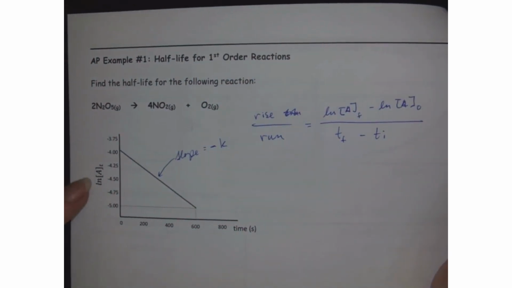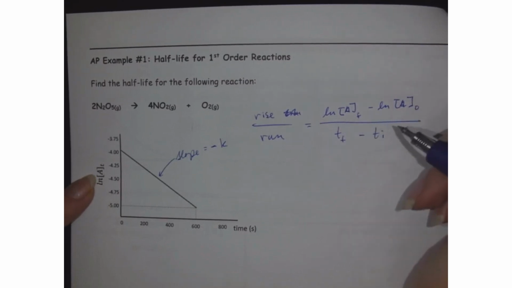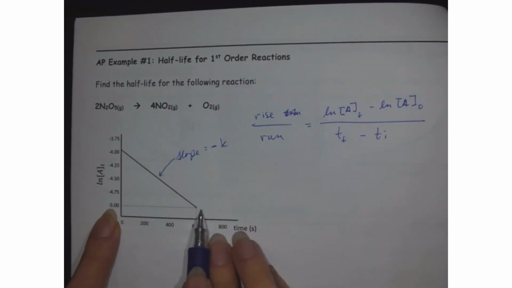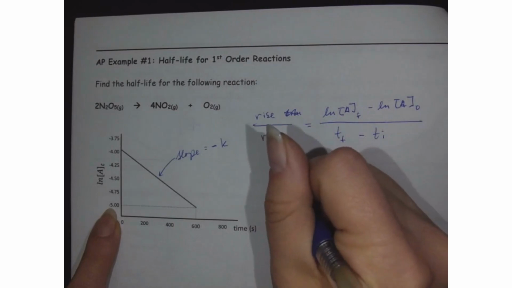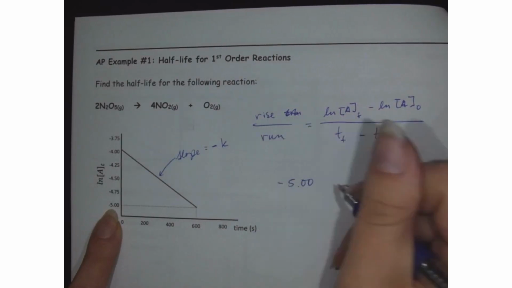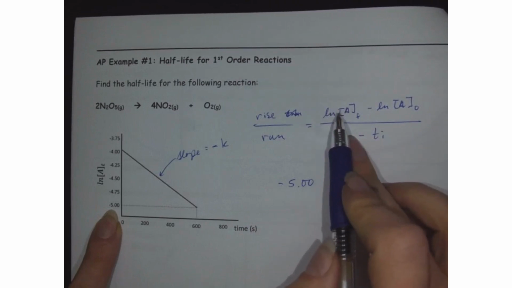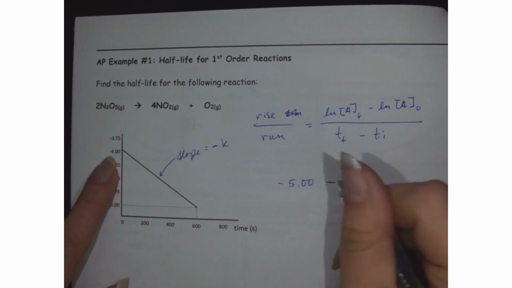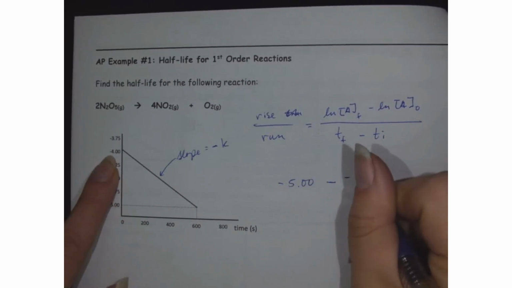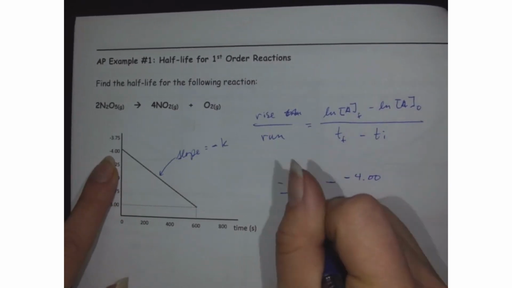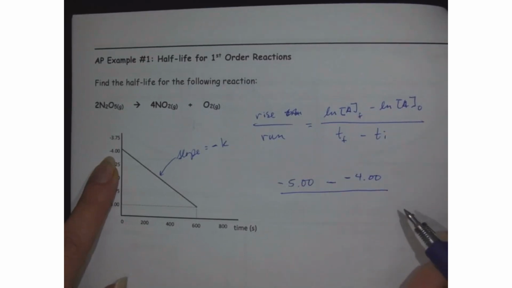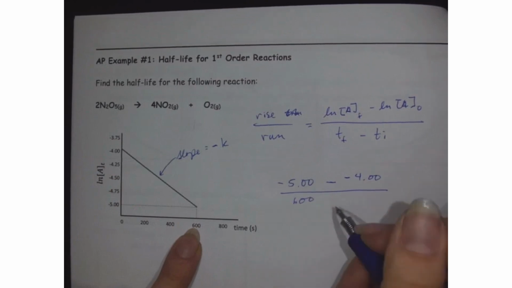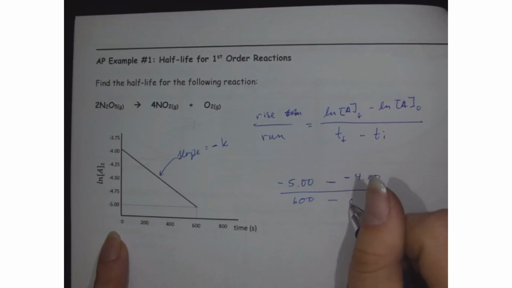And if I look at this, this is the natural log already, so I don't have to take the natural log of this. We ended with -5. That was my final natural log of the concentration. And I'm going to subtract from where it started, -4. And then I'm going to divide this by the time. The time final was 600 seconds minus my initial, which was 0.